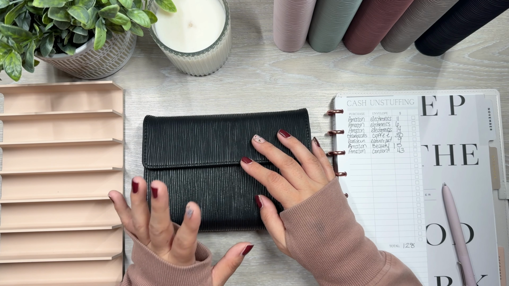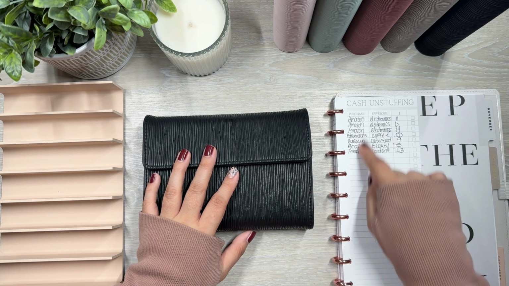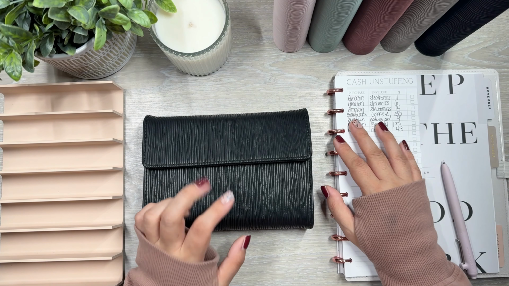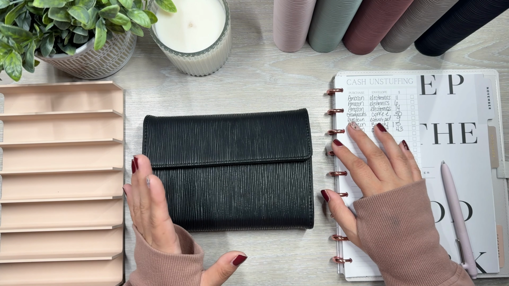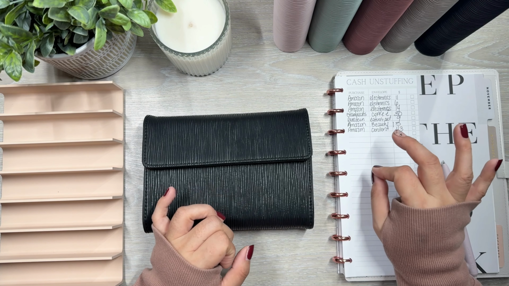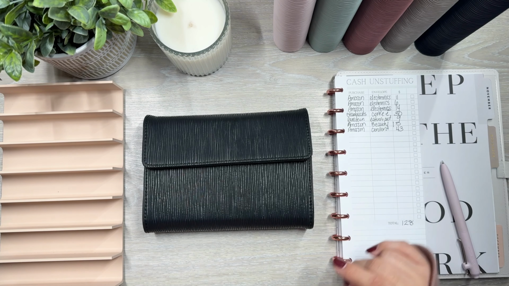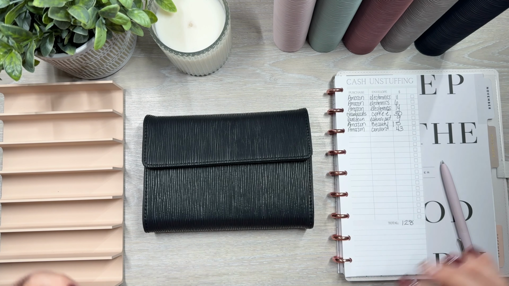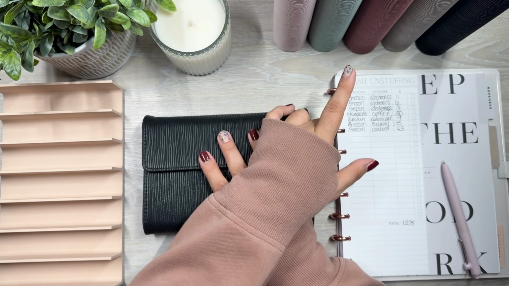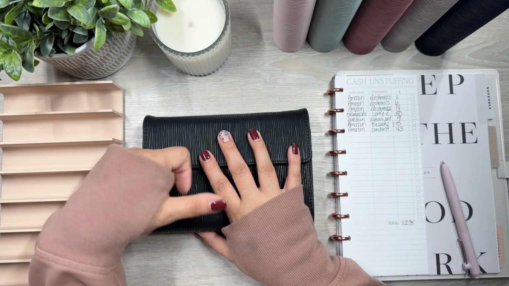Today I am unstuffing from my envelopes. I have a little list here of items that I need to take back to the bank because I already spent them. Most of them are Amazon purchases, and then I did do a couple of mobile orders. So that's basically what I used my card for, and I need to take the money out of the envelopes and take it back to the bank.